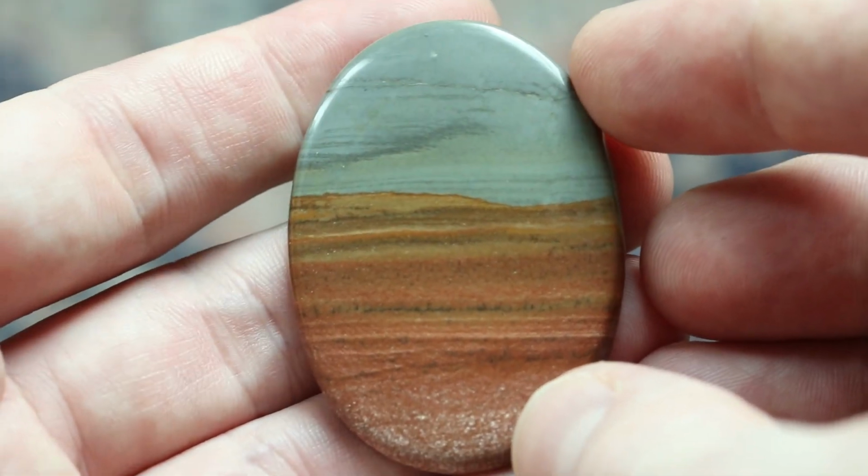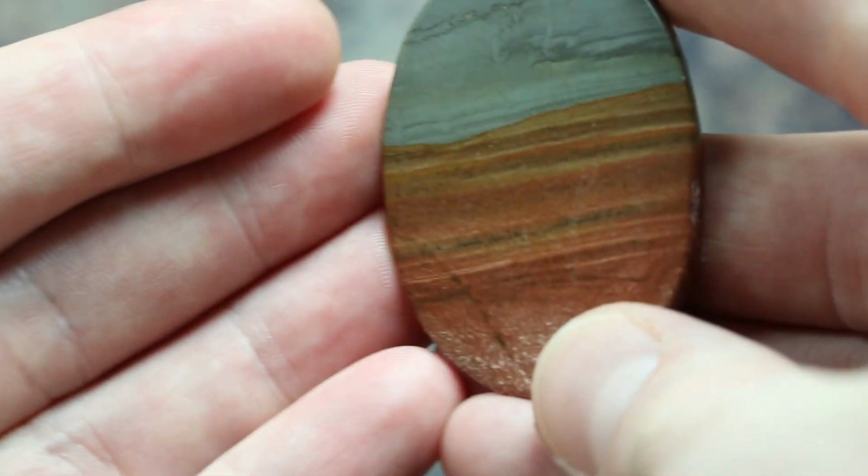Picture jasper that can look like some sort of painting on the wall from a 1970s house. It's opaque. It doesn't allow light to pass. All of the different names are pretty irrelevant. The chemical composition and the crystal structure is still the same. It's jasper, it's jasper, it's jasper. Or chert, which is just fun to say.